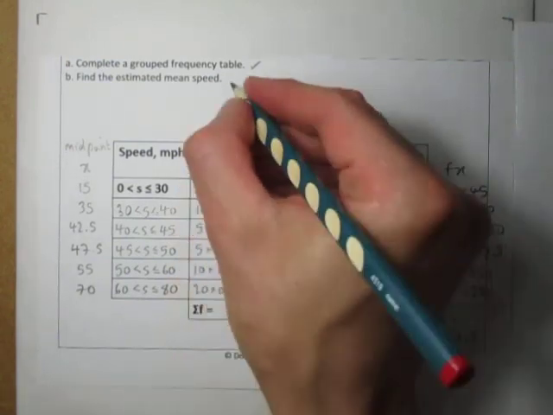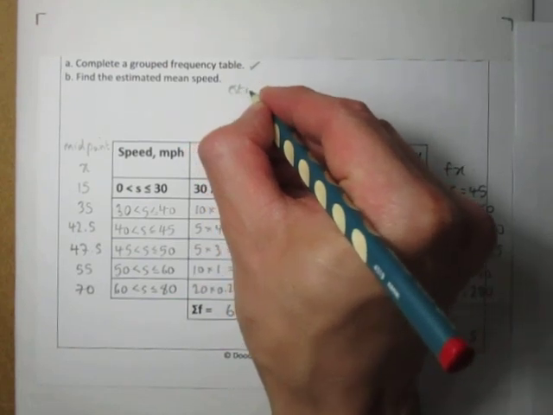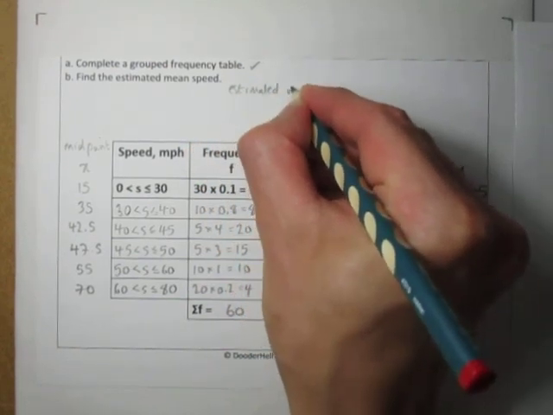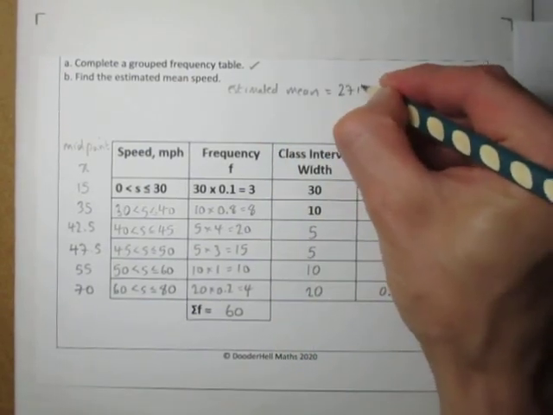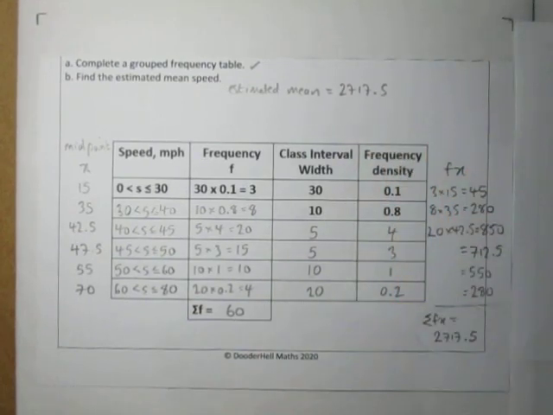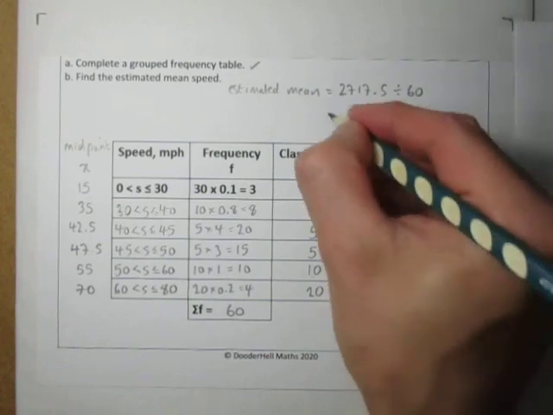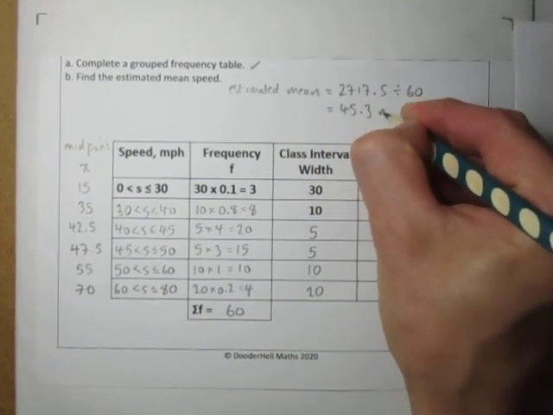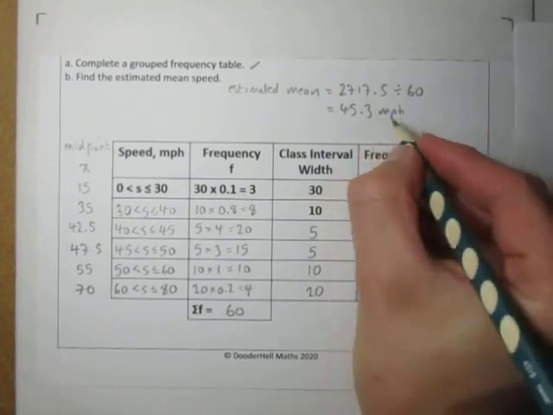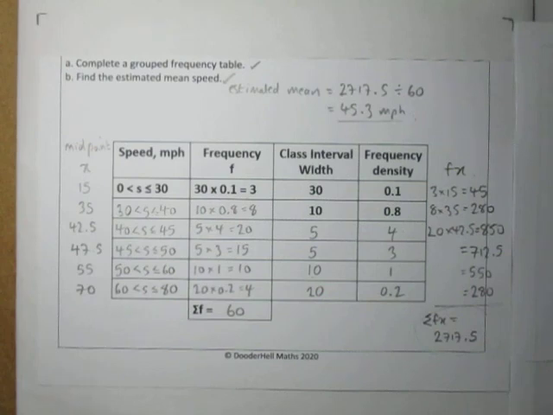So to find the mean, or the estimated mean, that is going to be equal to 2717.5 divided by 60, which gives me a value of 45.3 miles per hour, the estimated mean speed of those 60 cars.